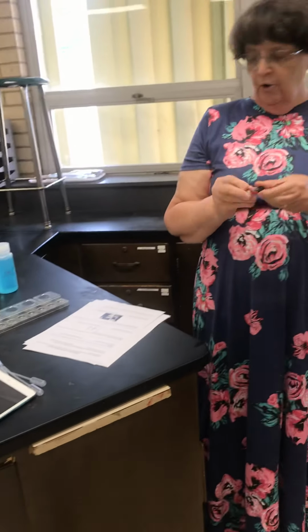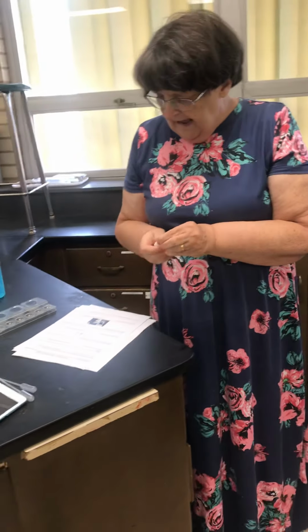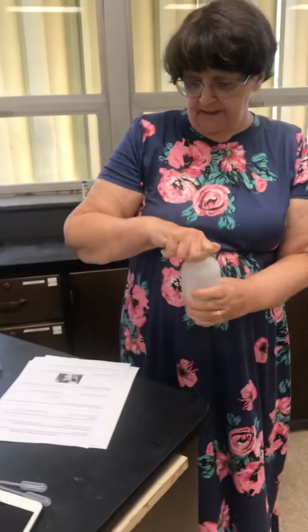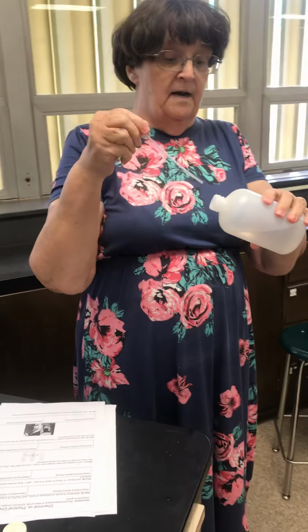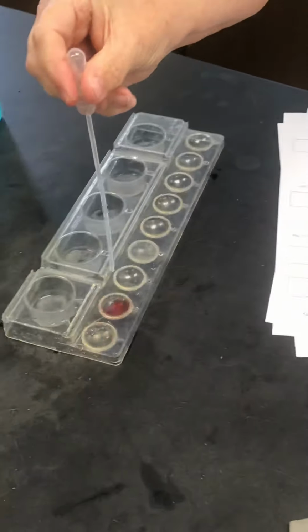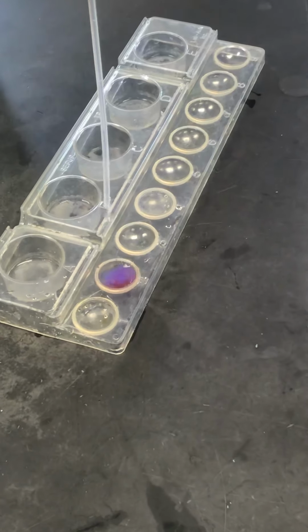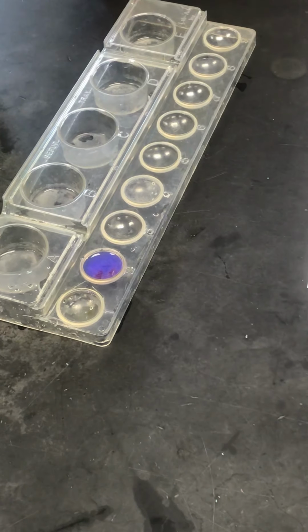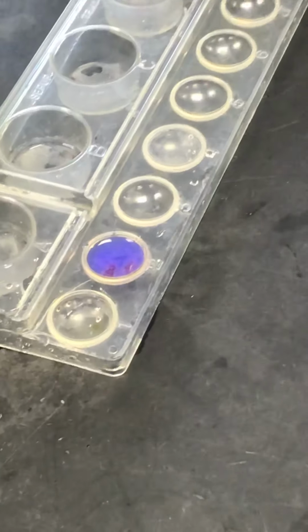That's cobalt chloride, CoCl2, and then we're going to add some sodium phosphate to it. And this is in a big bottle, so all I'm going to do is take a couple of drops. Let's see what happens. Whoa, it's cloudy, and it's purple. I wonder what caused it to go purple.